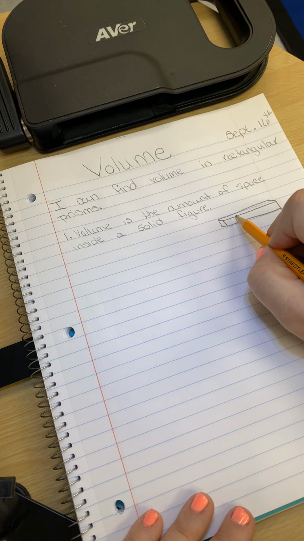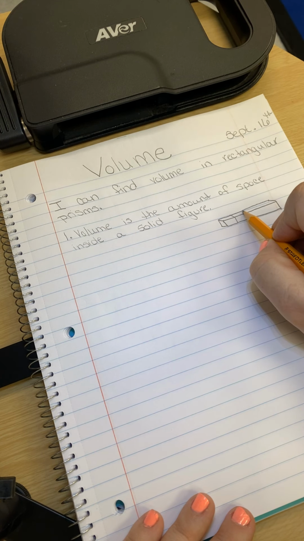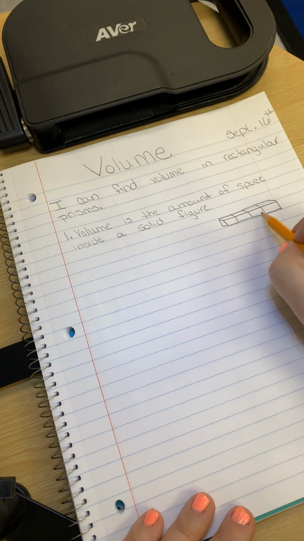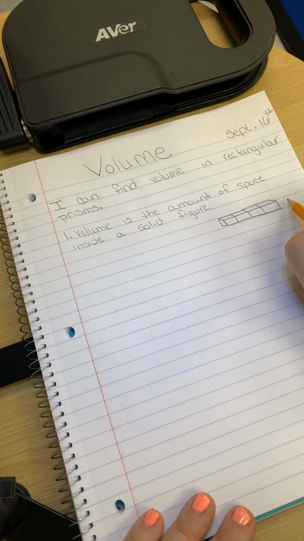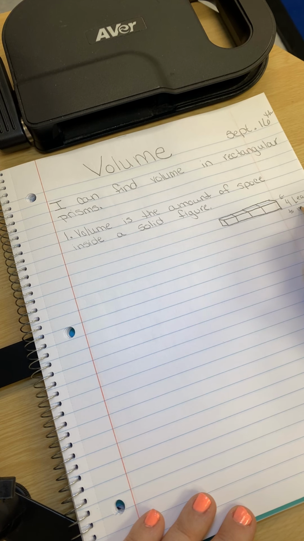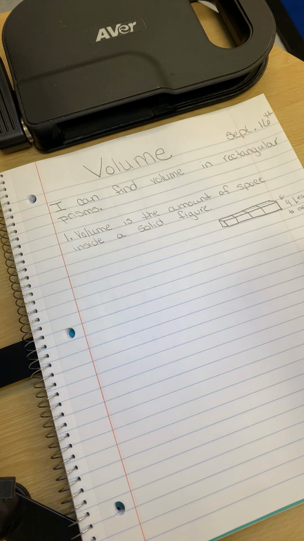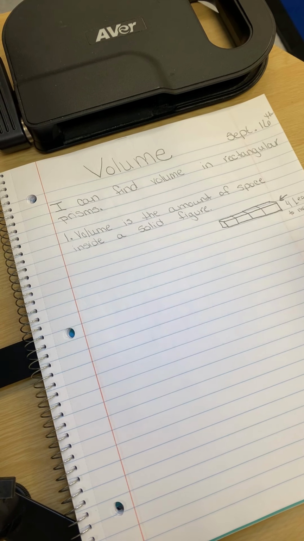So I would need 1, 2, 3, 4. I would need 4 Legos to make this shape. So the volume of this shape would then be 4. Okay? So you're looking at how much it would take me to make this.